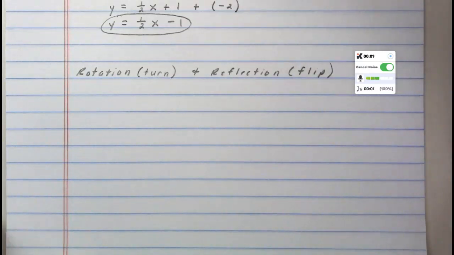Now, sometimes you might be asked to take the original y equals mx plus b and perform either a rotation or a reflection. So when you are asked to do that, what you first want to do is identify the rule in terms of the coordinates, the notation that you are looking for.